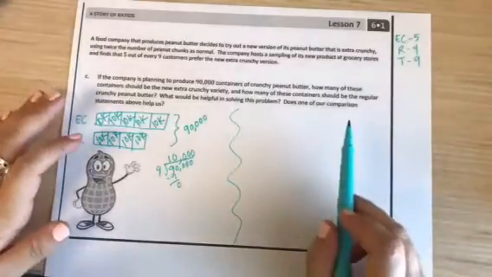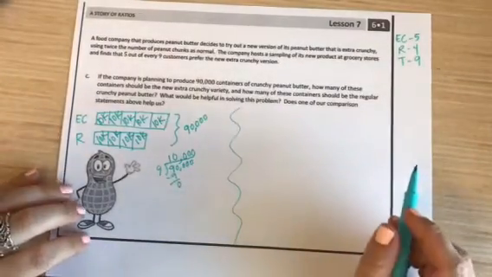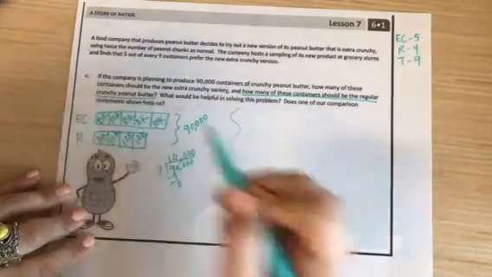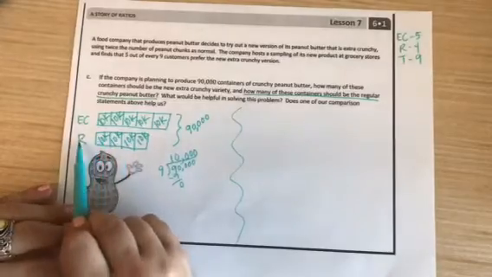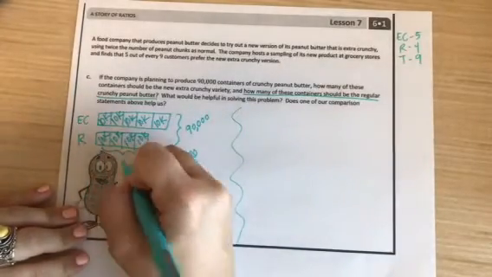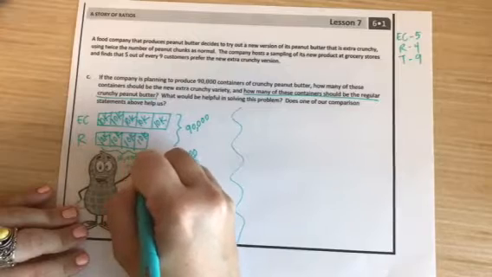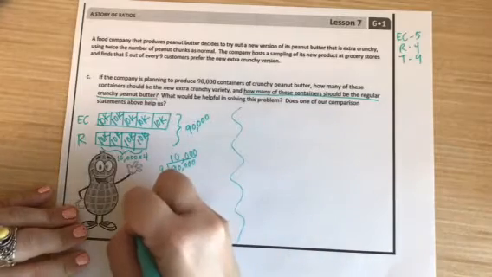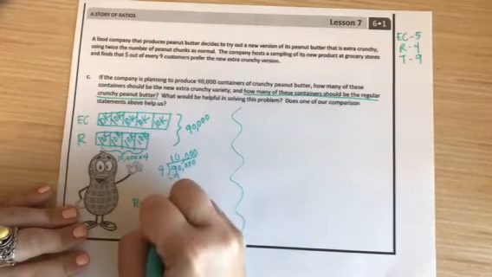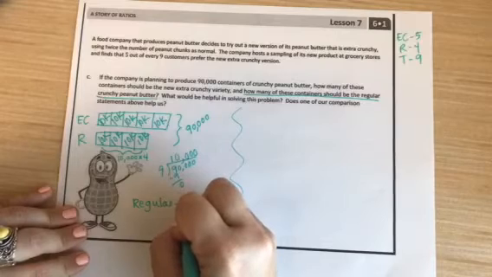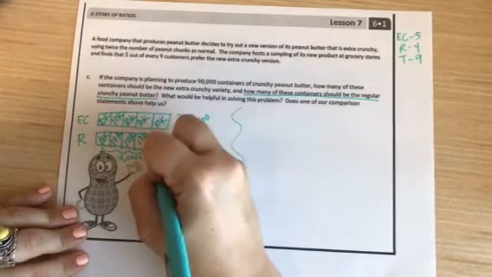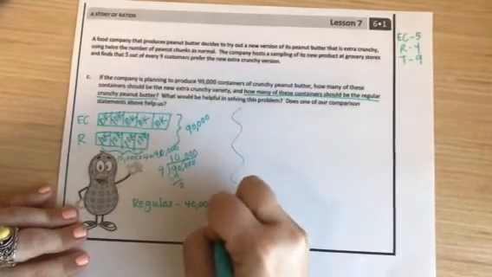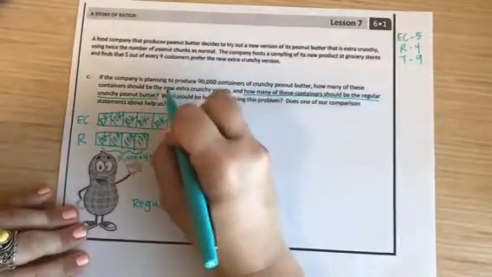Going back to the question, how many of these containers should be the regular? Okay, so I'm going to look at regular. I've got 4 groups. So 10,000 times 4. Regular. Oops, I should write that out here. 40,000. 40,000 jars.